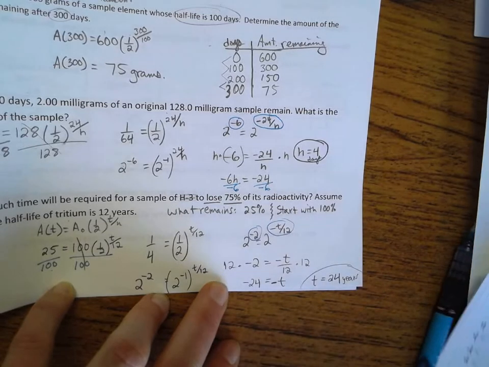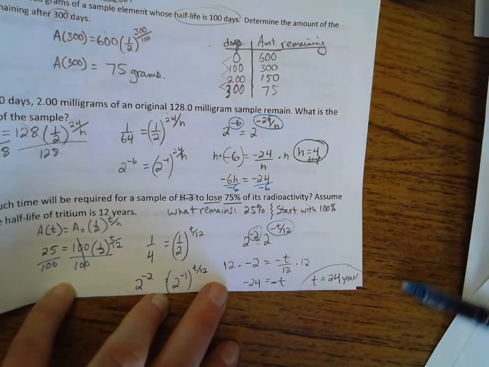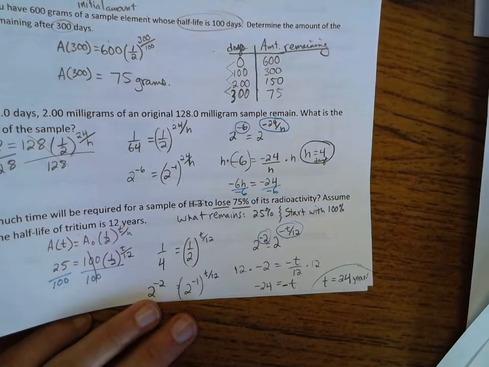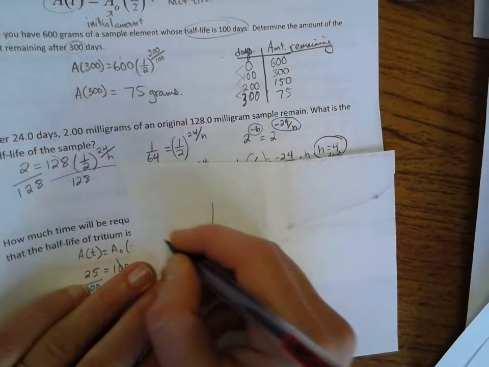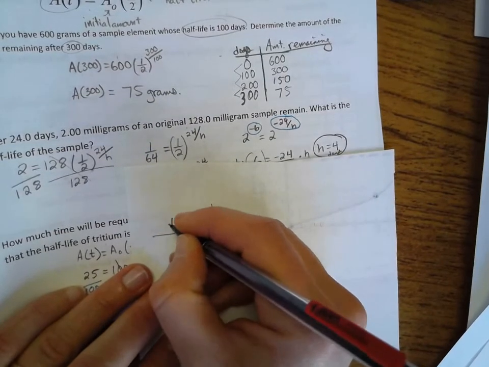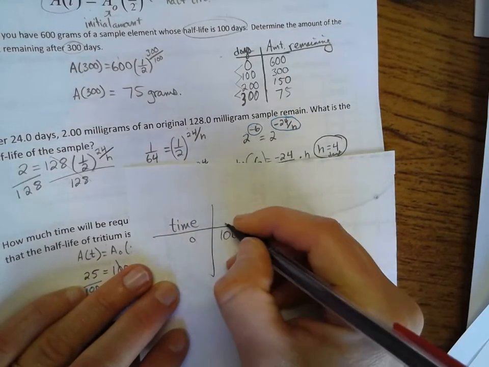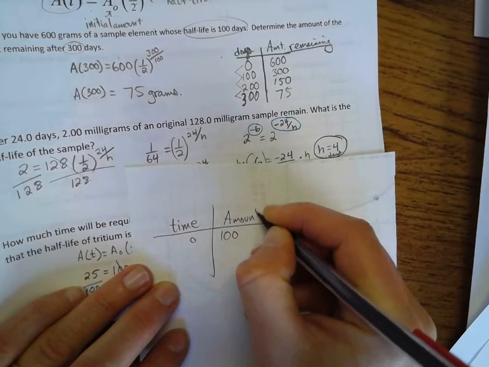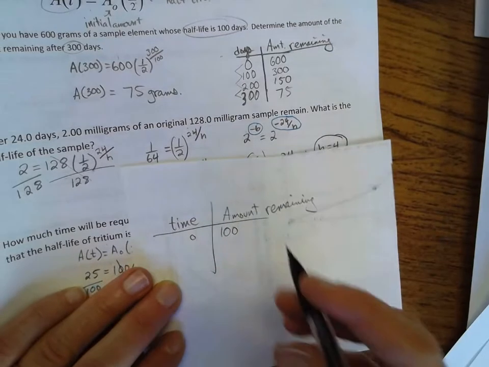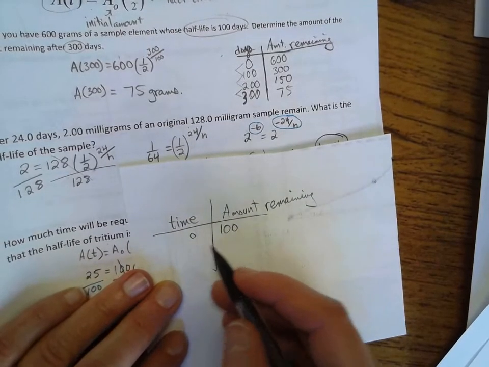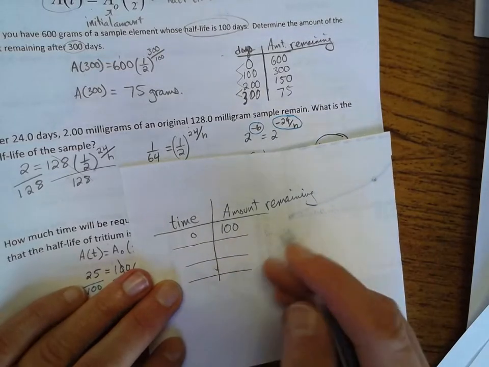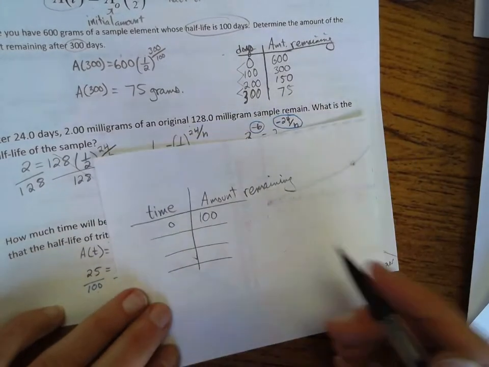Again, thinking about this in the context of a table, if I am starting out with 100% at time 0, and I'm trying to get down to 25%, let's think about what we know.